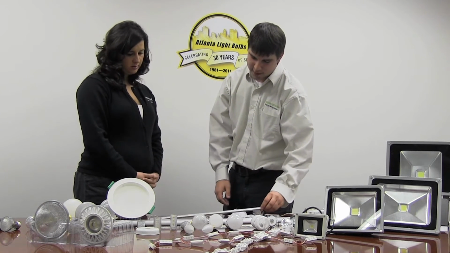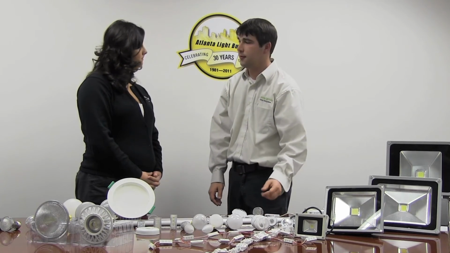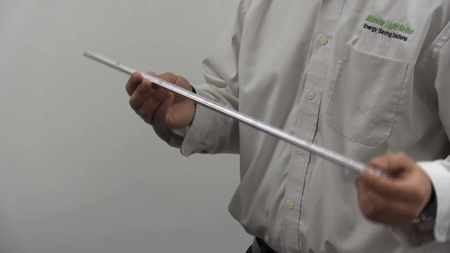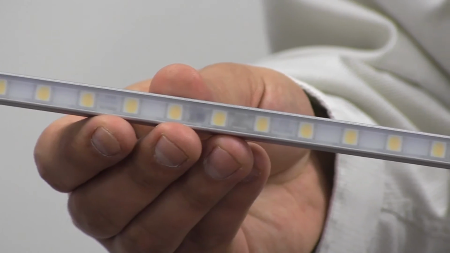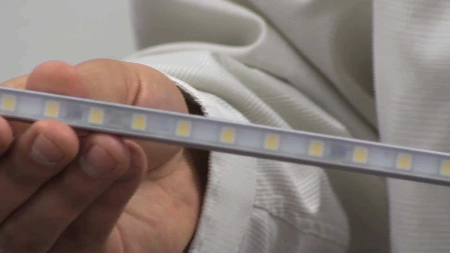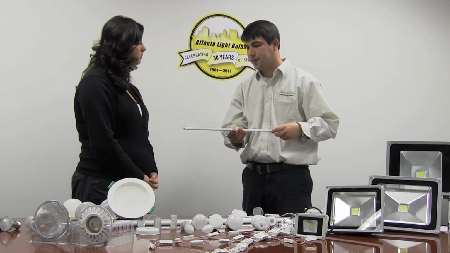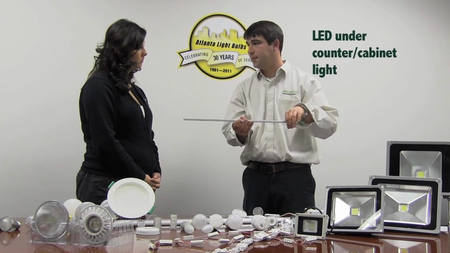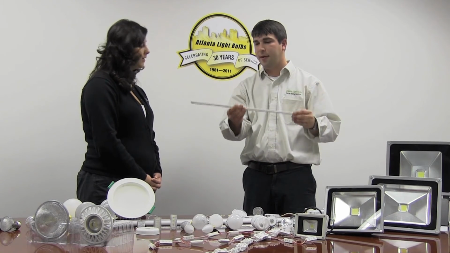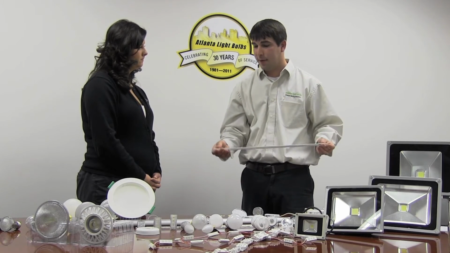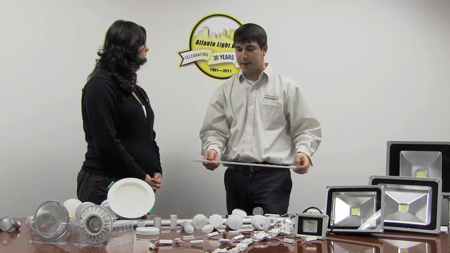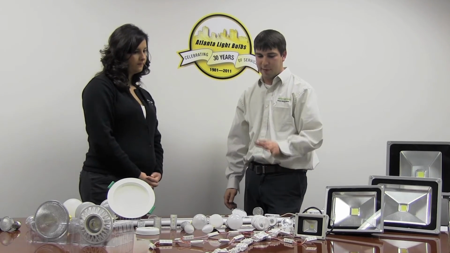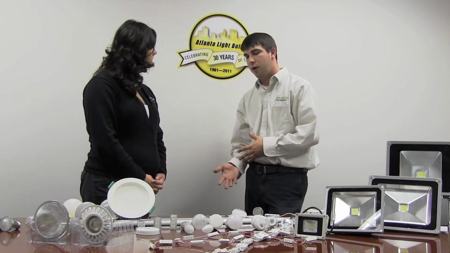Okay. Tell me a little bit about what these are. Well, Savannah, these are some under-counter cabinet lighting, or they can also be used as cove lighting, which is a great low-profile replacement to some of your old incandescents and your halogen and other bulky fluorescent size fixtures that you might have under your counter. They mount very easily with some C-clips. They also have a magnetic strip on the back, so you can just plug it right in if it's going on something metal.